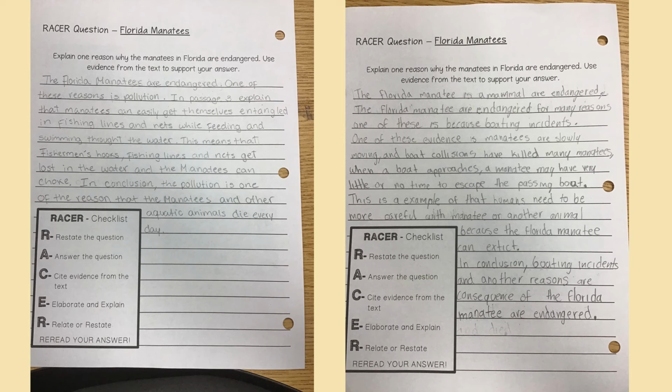In passage 3, and I think that's supposed to mean in paragraph 3. So in paragraph 3, it explains that manatees can easily get themselves entangled in fishing lines and nets while feeding and swimming through, okay, remember spelling, the water. This means that fishermen's hooks, fishing lines, and nets get lost in the water and the manatees can choke, okay? So we want to put at the end of that, choke and die, okay?